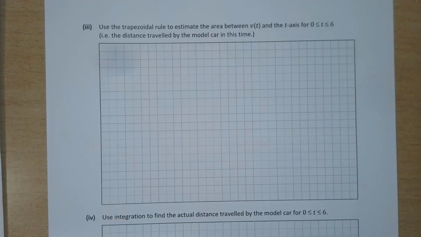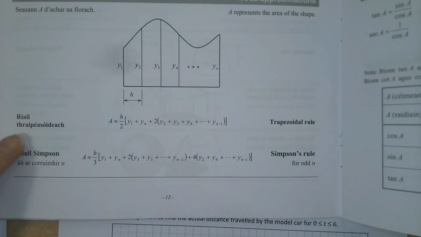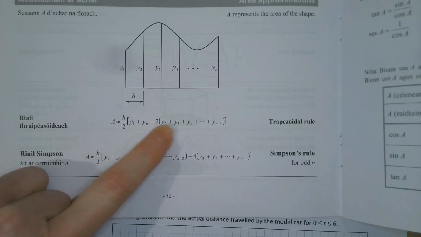Part 3, we're asked to use the trapezoidal rule to estimate the area between v of t and the t-axis, for t between 0 and 6, i.e. the distance travelled by the model car in this time. If we look in our log tables book on page 12, we can see our trapezoidal rule.